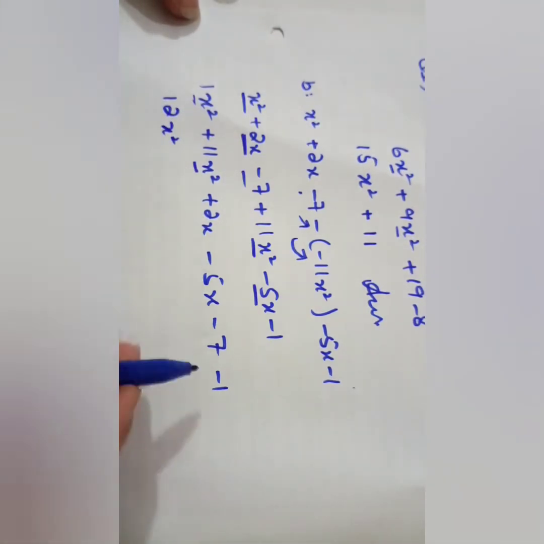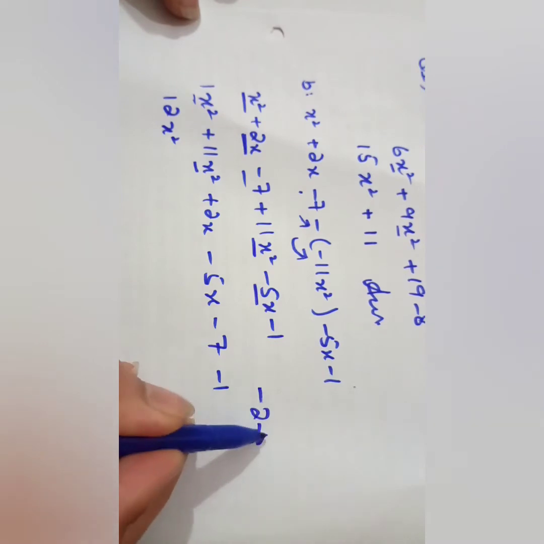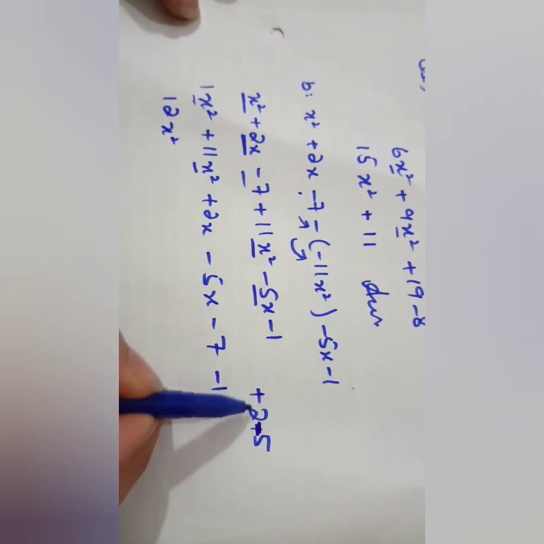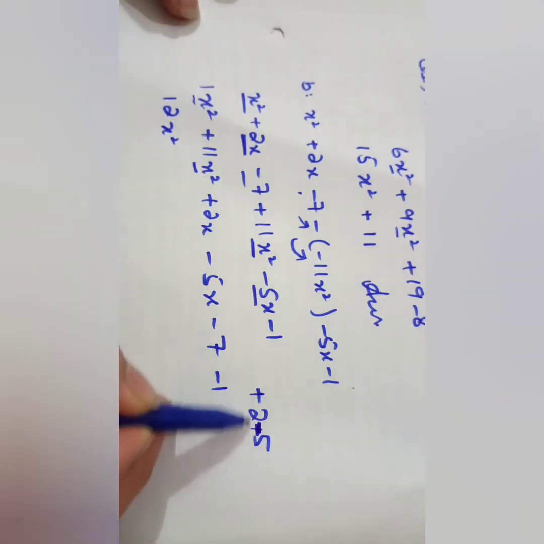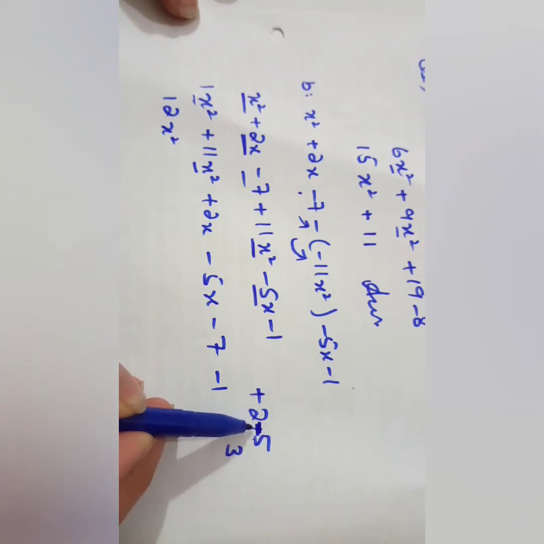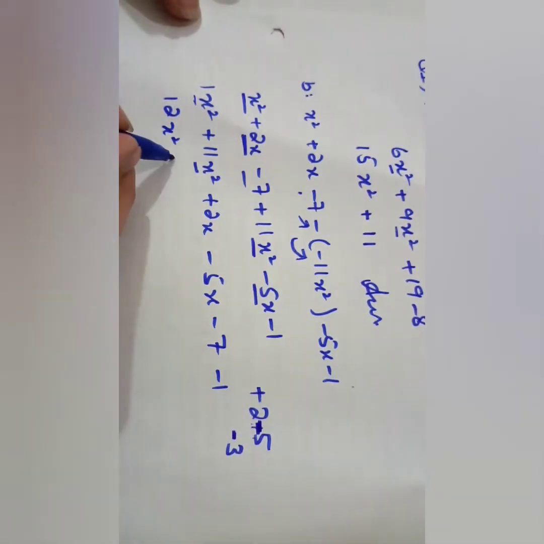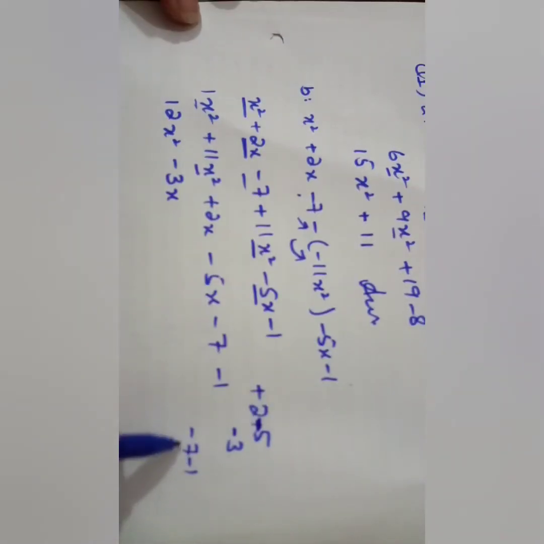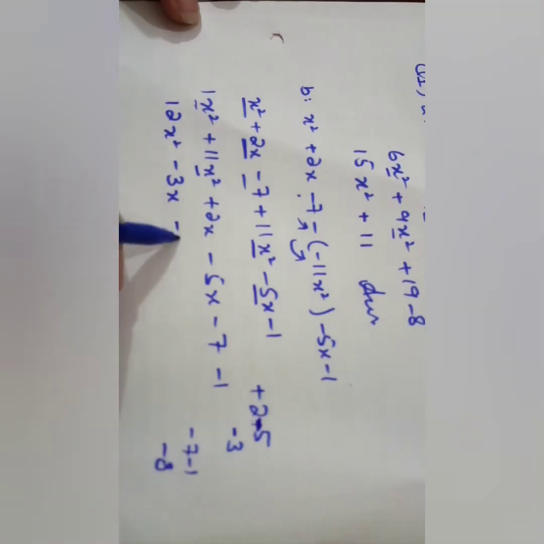Then plus 2 minus 5. Plus and minus gives minus, 2 minus 5 is 3, and we place the sign of the greater term. So 5 is greater, and what is the sign of 5? Minus. So minus 3x. Then minus 7 minus 1. Both terms have the same sign, so the terms will be added. 7 plus 1, 8. The terms are added, but the sign remains the same, minus 8. So it is all about your part B.